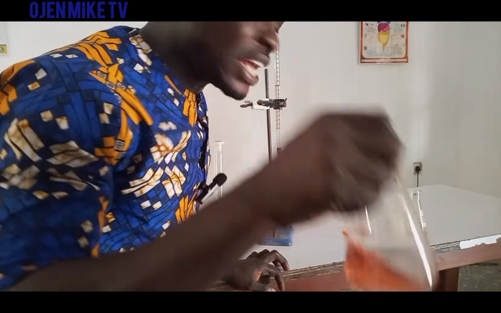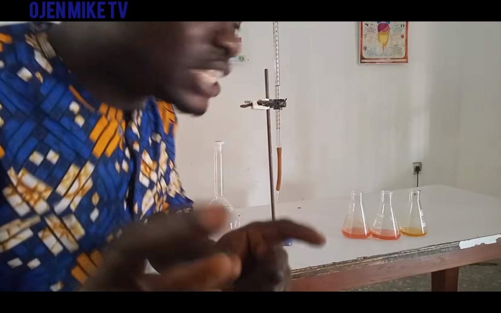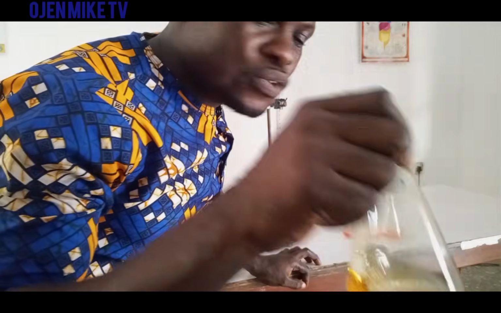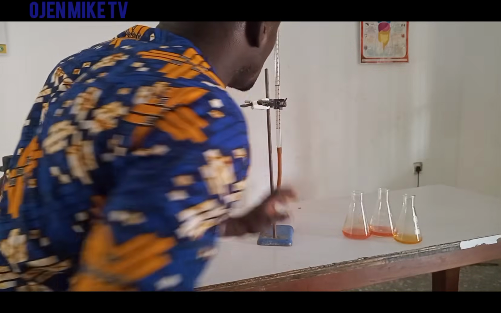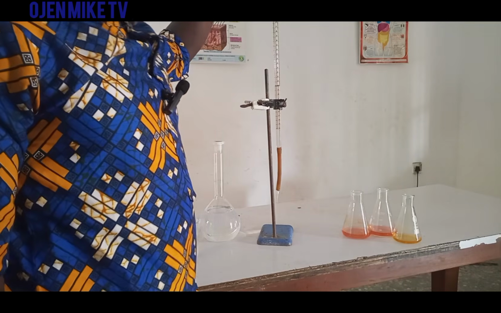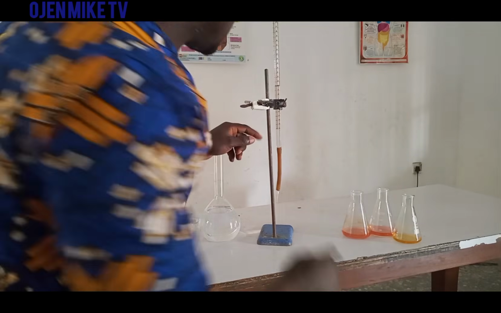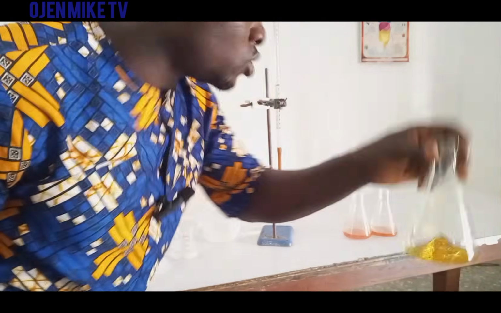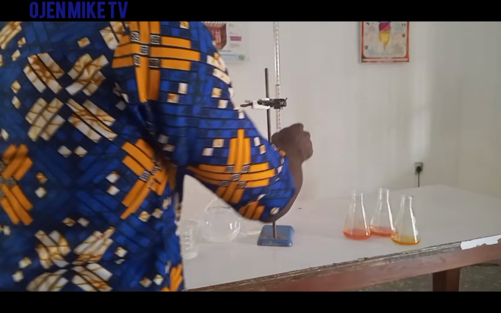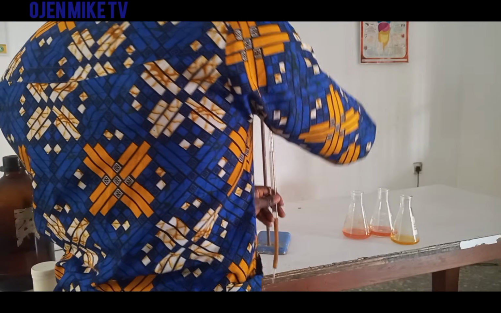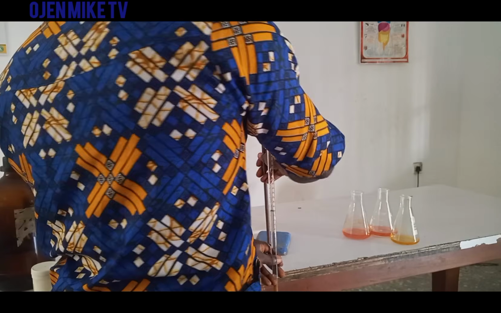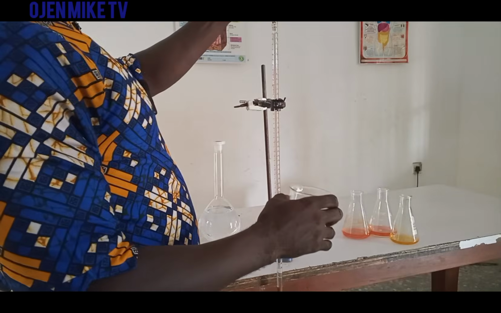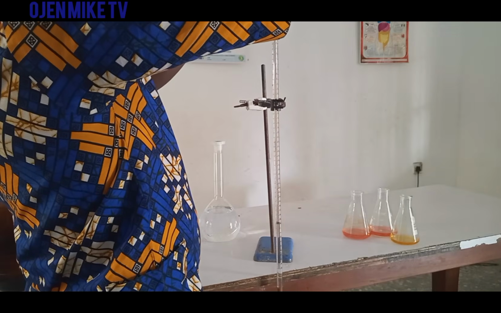Do you get that? As my second titer. Now, because the acid will not be enough to finish this one, what I'm going to do is refill my acid to the brim. Are you following? I'm going to refill my acid because the acid that is left here will not be enough to neutralize this one. So I will now refill my acid.